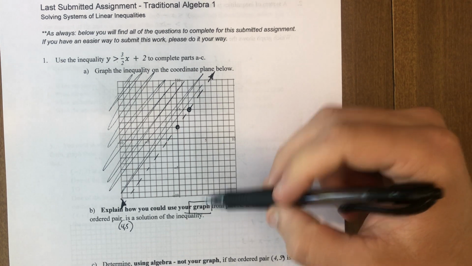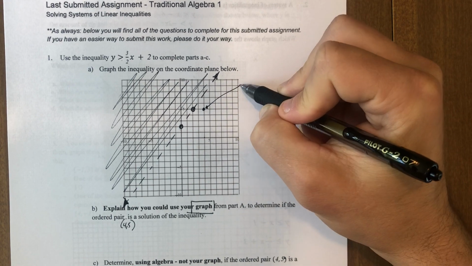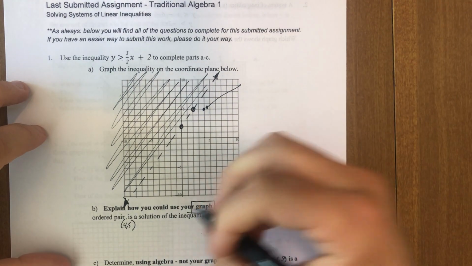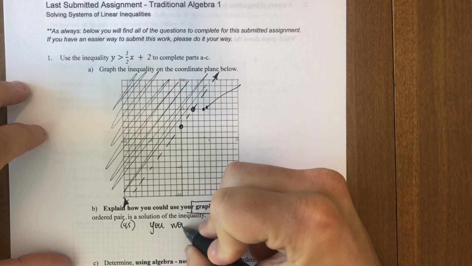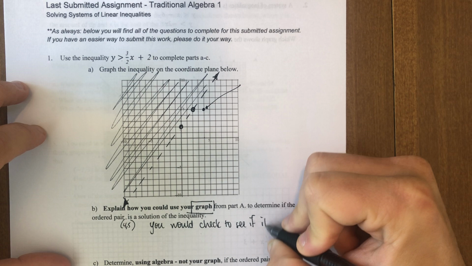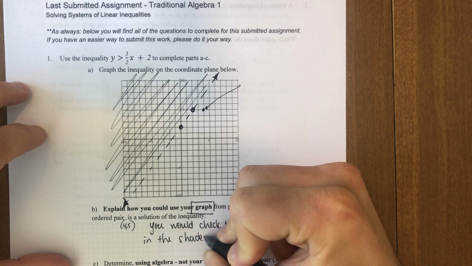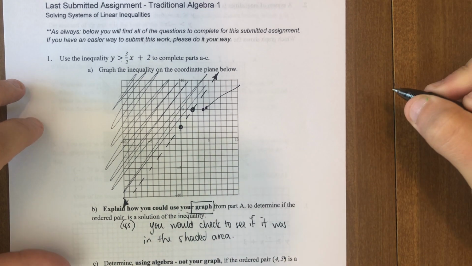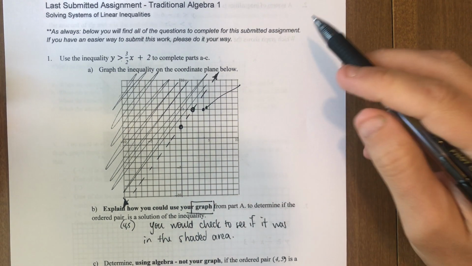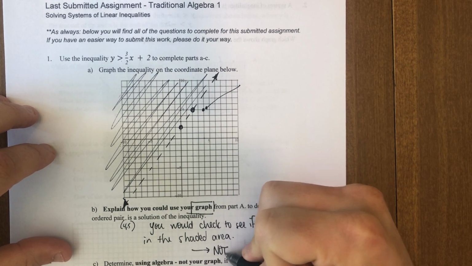Well, we would graph it. Well, 4, 5 is right here. So based on my graph, 4, 5 is not in the shaded area. You would check to see if it was in the shaded area. That's how you would check. That's how you would use your graph. You would check to see if it's in the shaded area to determine if the ordered pair is a solution. It's not, so it is not a solution.